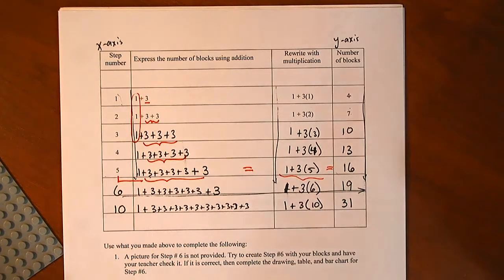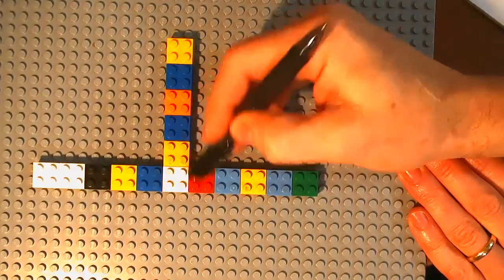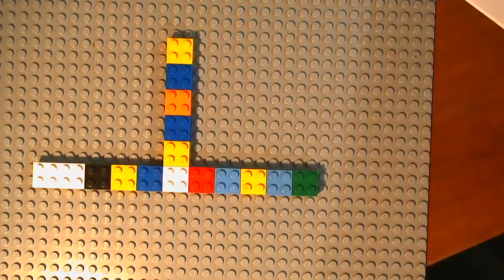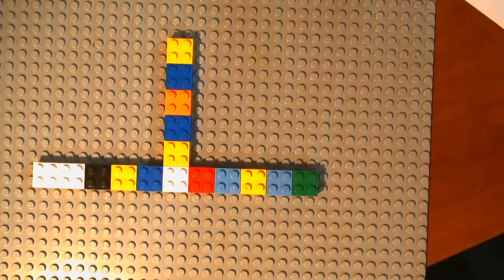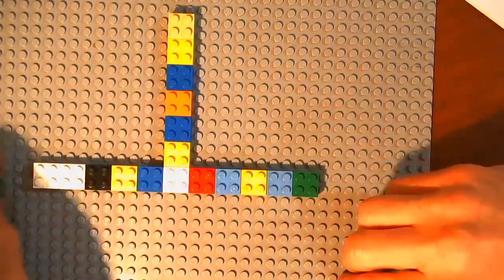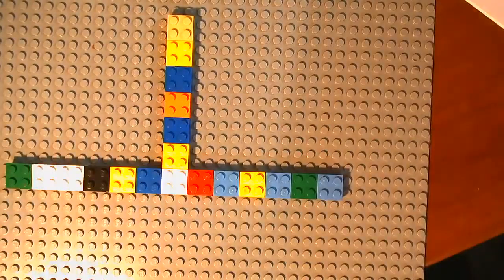And of course, we can always come back over here and we can verify that with our blocks, right? So there was our step 1. Here was step 2, step 3, step 4, step 5. So step 6 will be these 3 blocks right here. There's our step 6. Step 7 will be these 3 blocks.